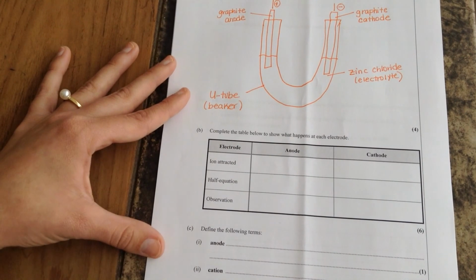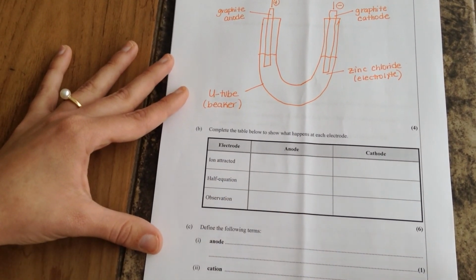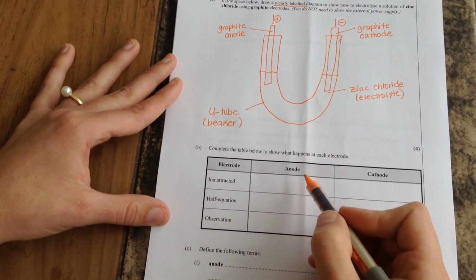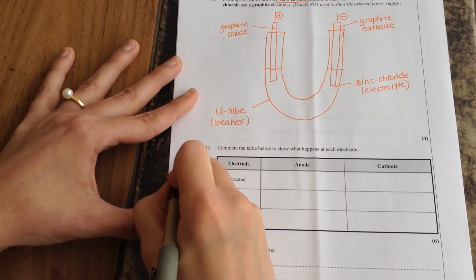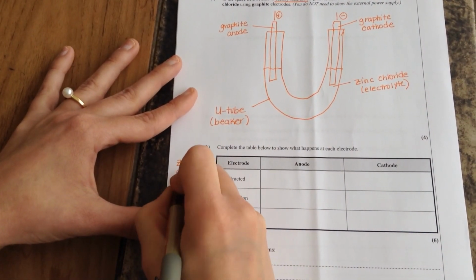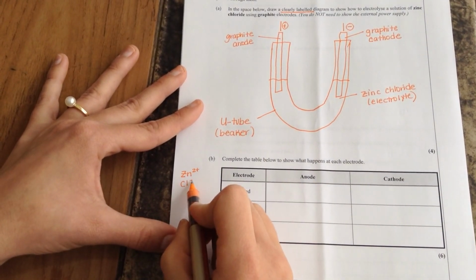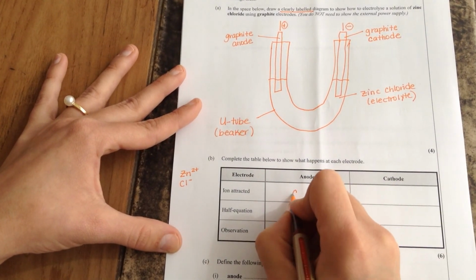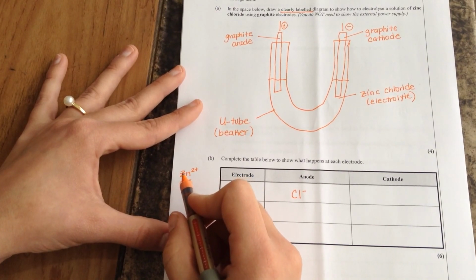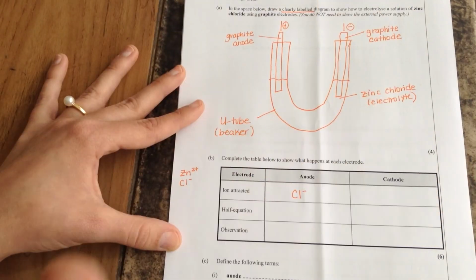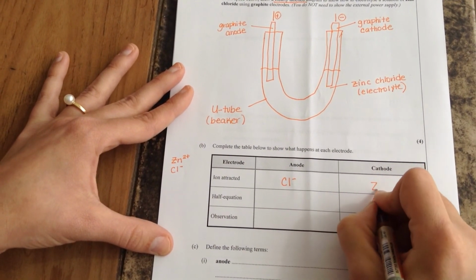Now it says complete the table below to show what happens at each electrode. So which ion is attracted, what's the half equation, and what's our observation. So our anode, okay, attracts our anions. It's going to attract our negative ions. So if we have zinc chloride, we have zinc and we have chloride ions. So those are our 2 options. So our anode is going to attract our anion, which is our negative ion. So the chloride ion is what's attracted. Our cathode is going to attract our cation. Remember, cations are positive, like cats have paws, right? So positive ion is going to be attracted to our cathode, so that's going to be our zinc.